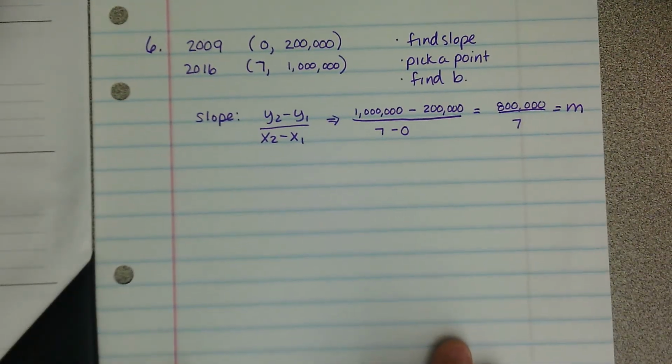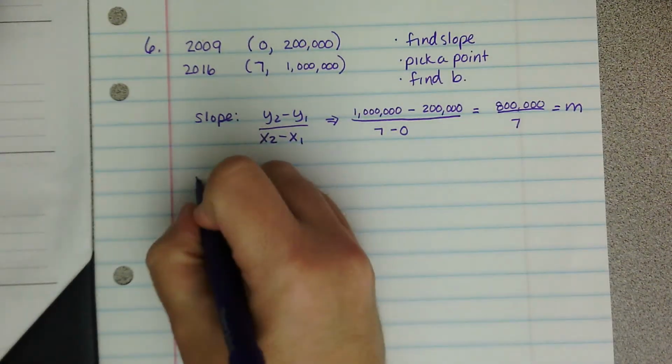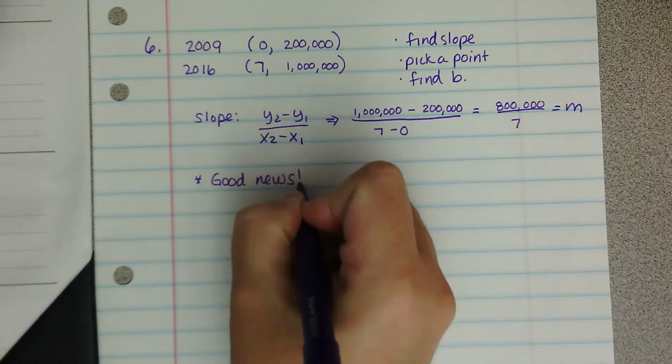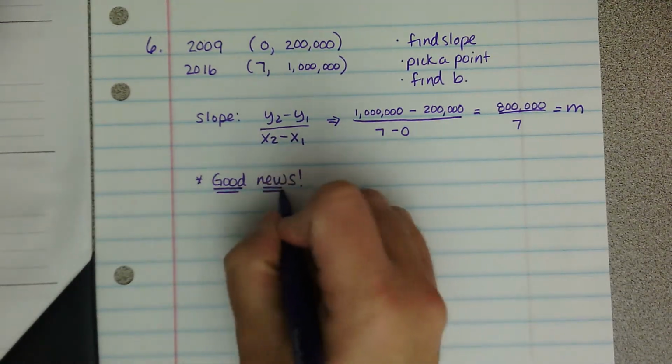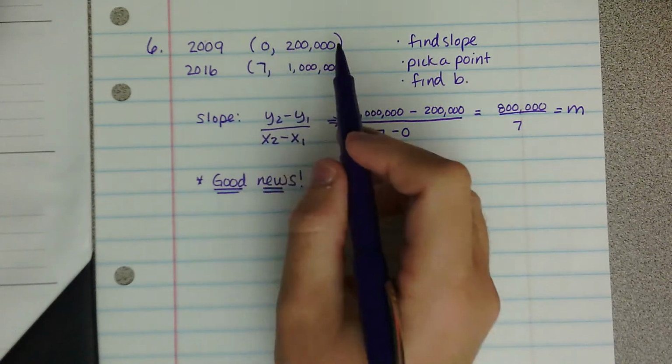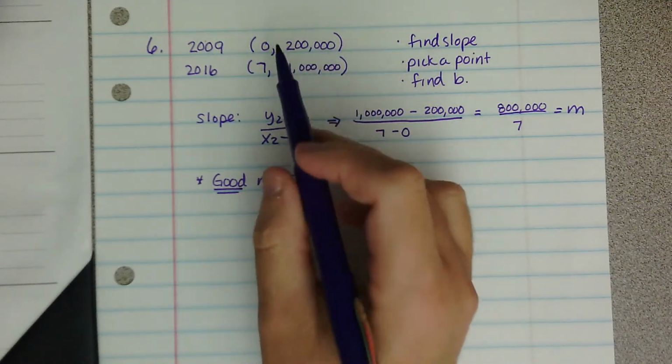The second thing I'm going to do is pick a point. I'm going with the 0. And then we need to find b. Here's some good news. If you have an x coordinate with 0, you already have your y-intercept.